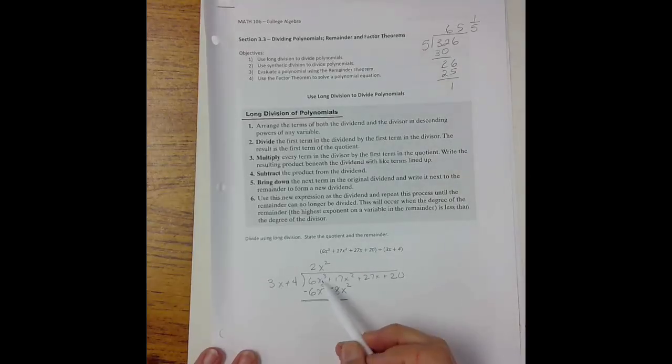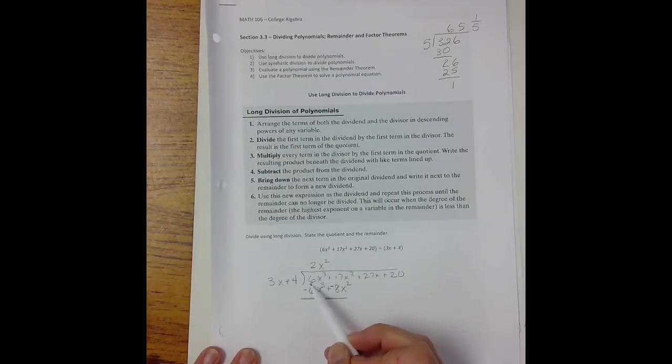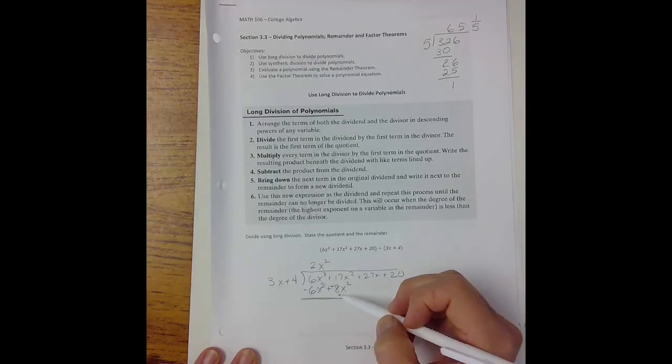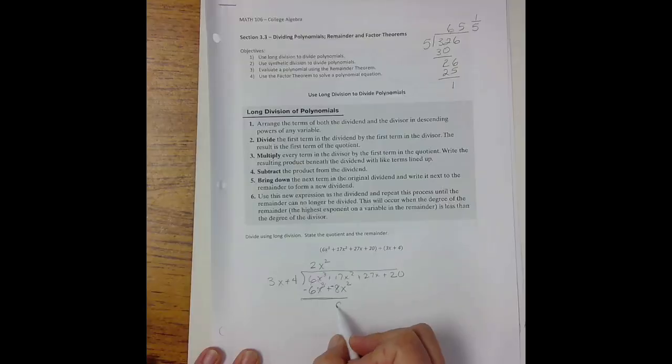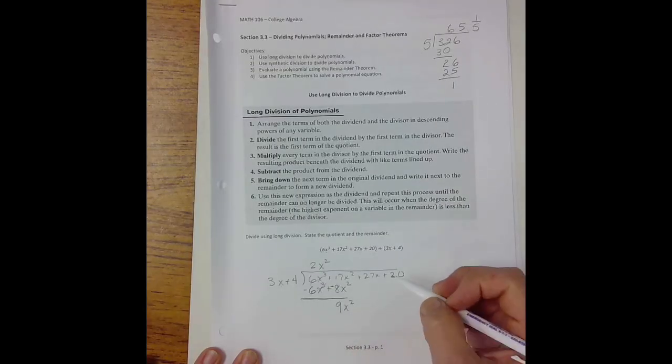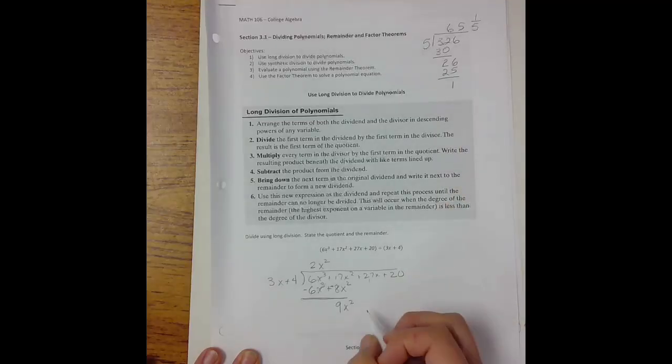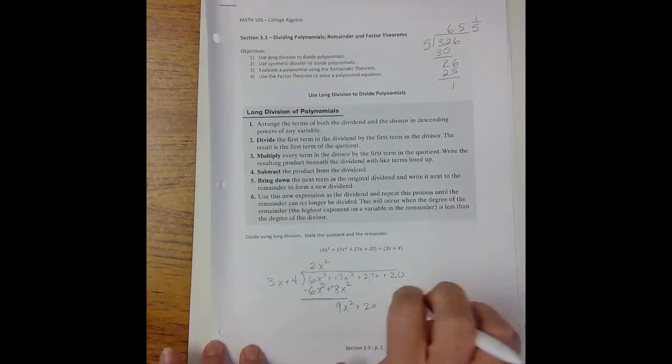And of course, I know my first term is going to cancel. That's why I multiplied it times 2x squared. So 17x squared minus 8x squared would give me 9x squared. Good. And then I'm going to drop down that 27, just like I did the 6 earlier. So I'm going to go plus 27x. And I wrote just 2x.